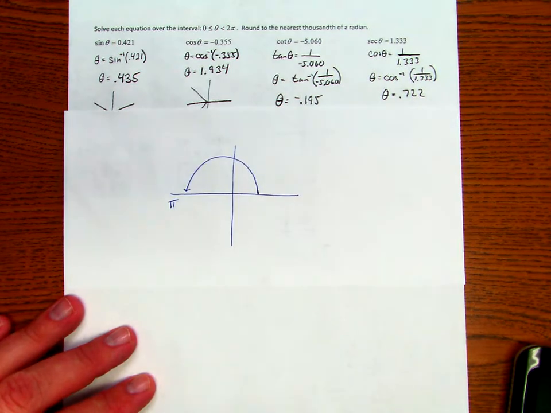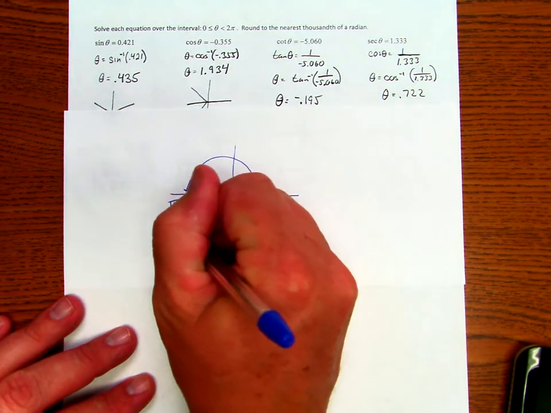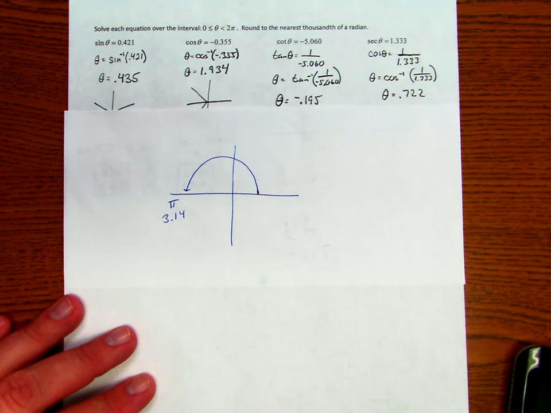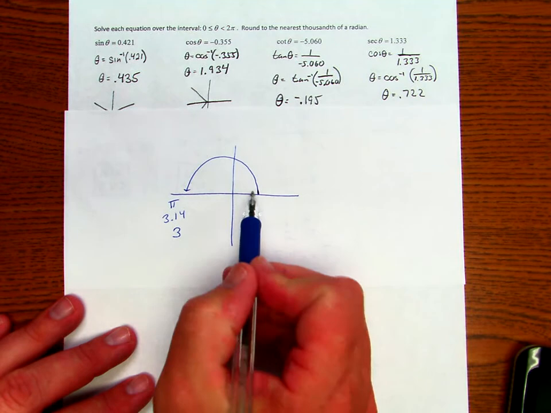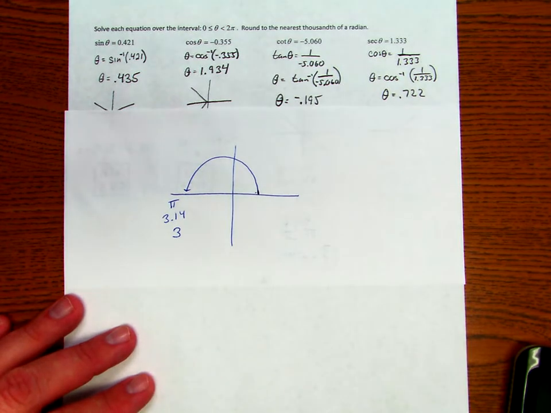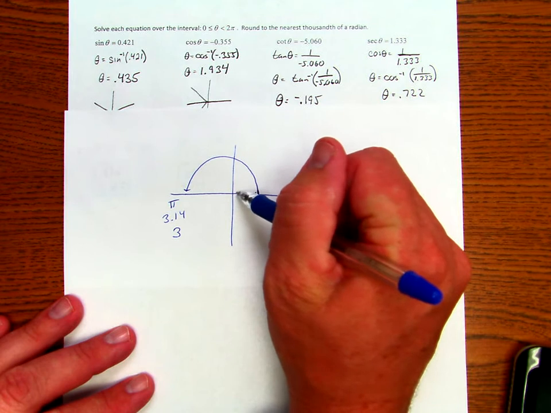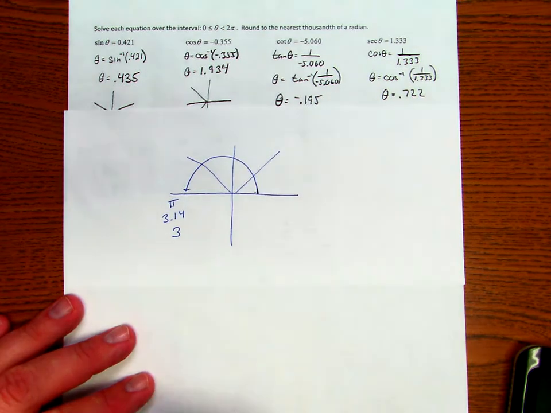Well, pi is about 3.14. So for the purposes of a quick visualization, let's just round it to 3. So from there to there is roughly about 3 radians. So that means that 1 radian is in a neighborhood of 60 degrees.